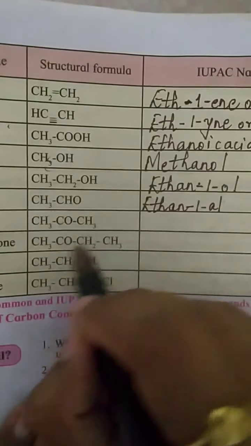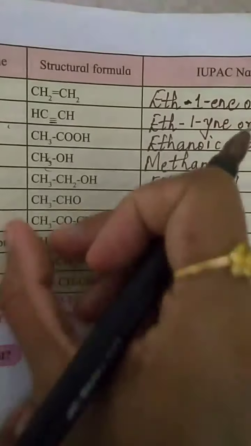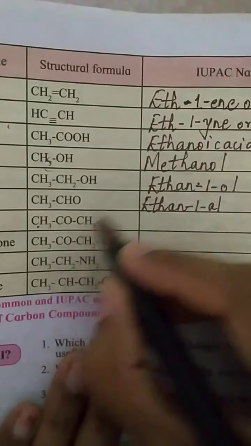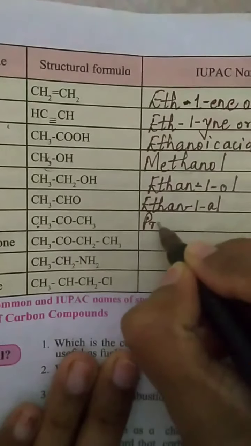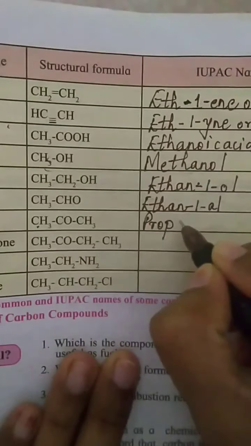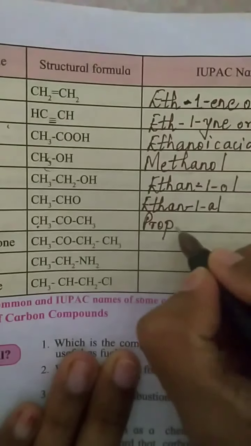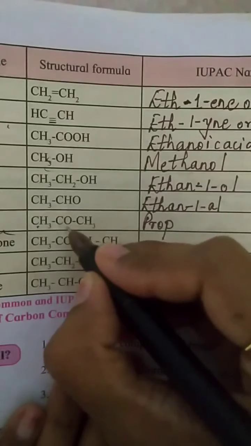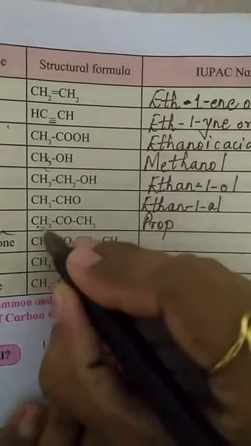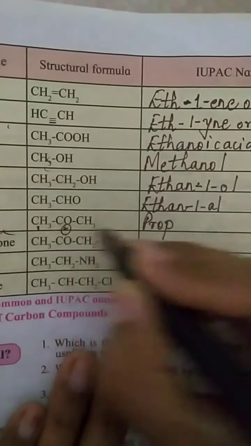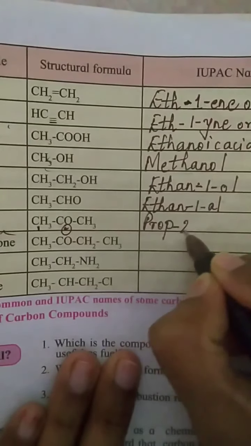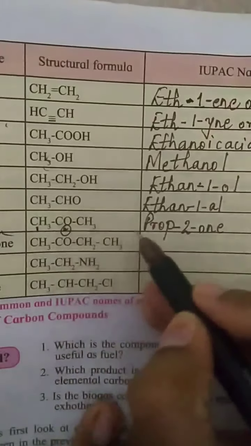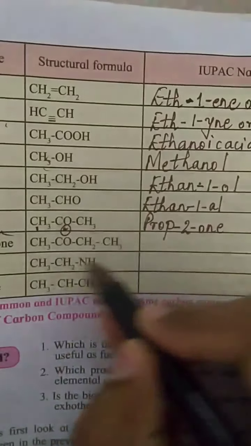This is ketone group. See both the chains to each end. Methane, ethane, propane, PROP. Ketone group. So how will you number it? This way or that way? Second carbon has the functional group. First, second, right? So propan-2-one.